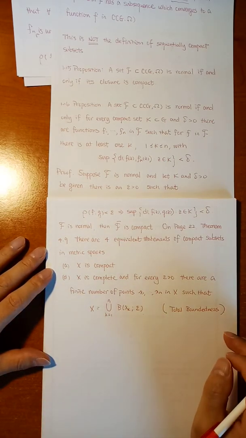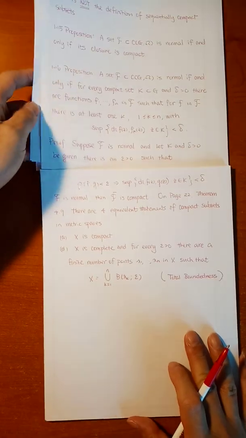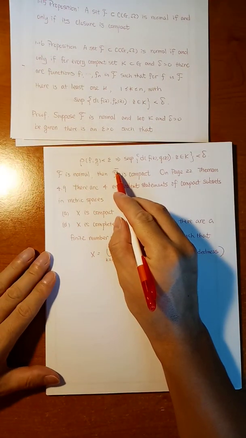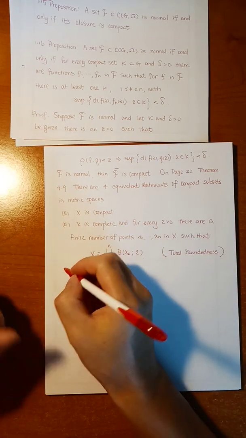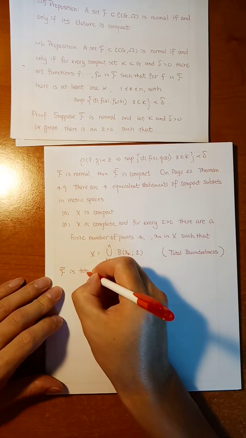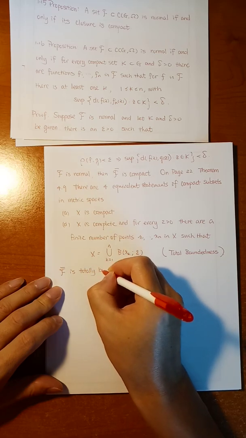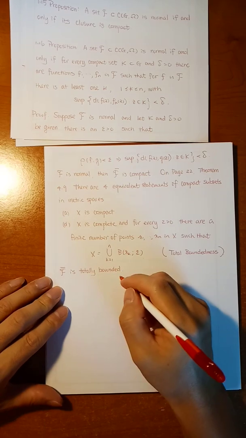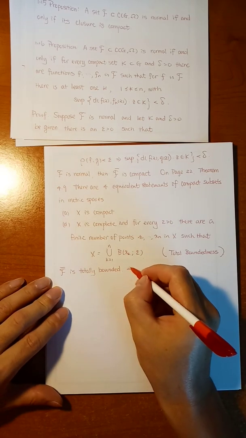It's total boundedness. Okay, so we're going to use this total boundedness. So F bar is compact, so F bar is totally bounded. F bar is totally bounded. F is totally bounded.